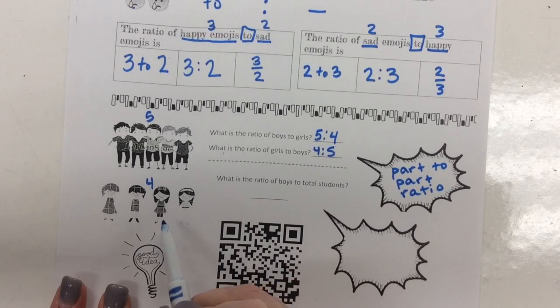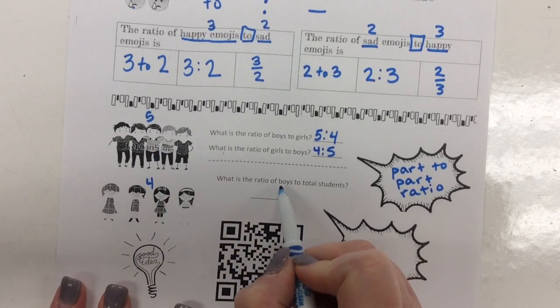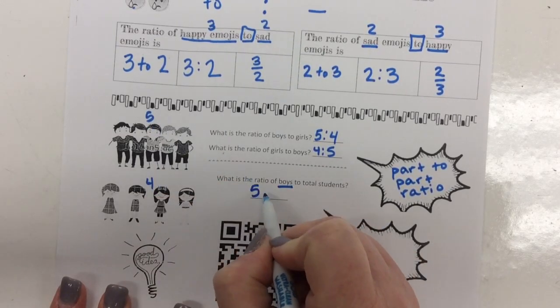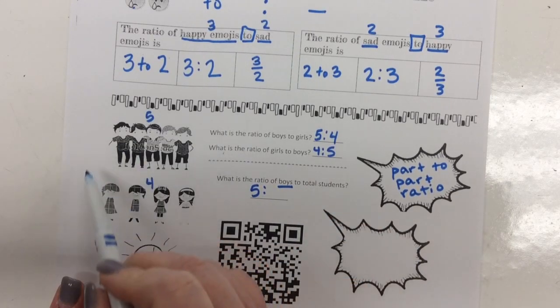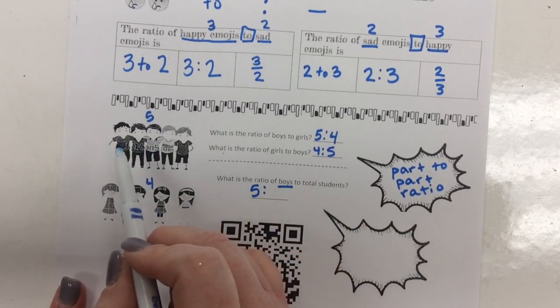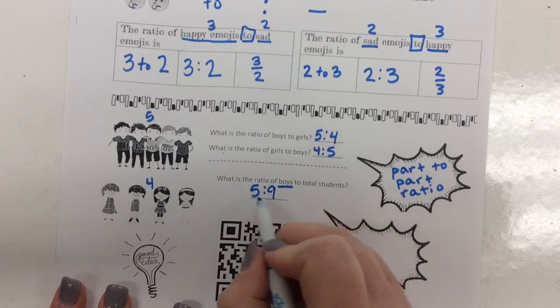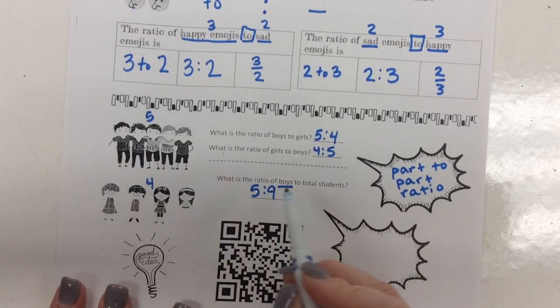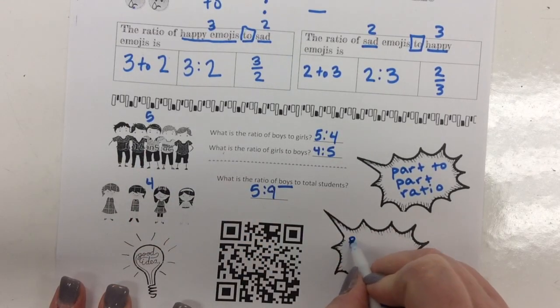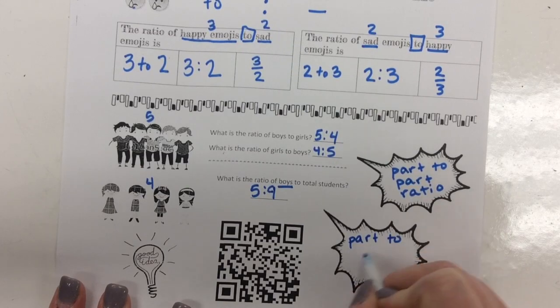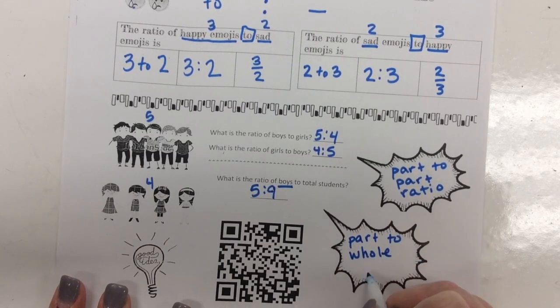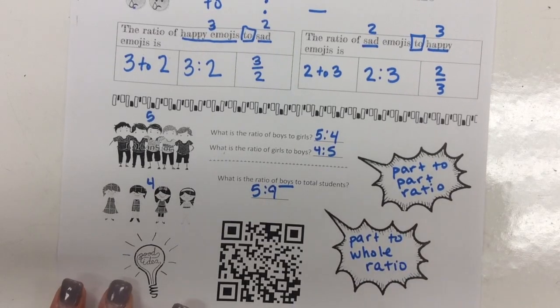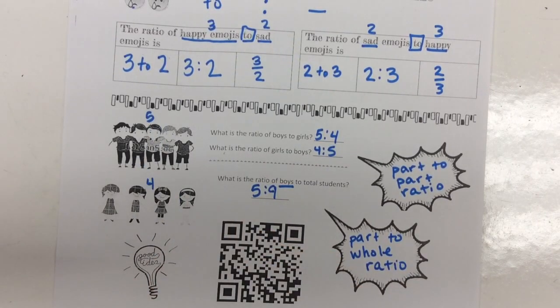Now, this one's a little bit different. What is the ratio of boys to total students? My boys is 5. My total students means I have to add them up. 5 plus 4 is 9. So 5 to 9. Sometimes we have to do a bit more work before we get to that number. We call this one a part to whole ratio. That means we're comparing one part of it to the whole amount. That's all the notes that we have on ratios.